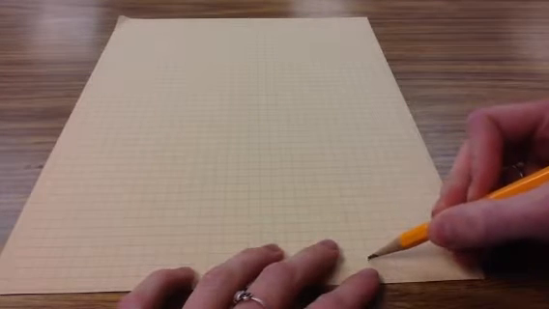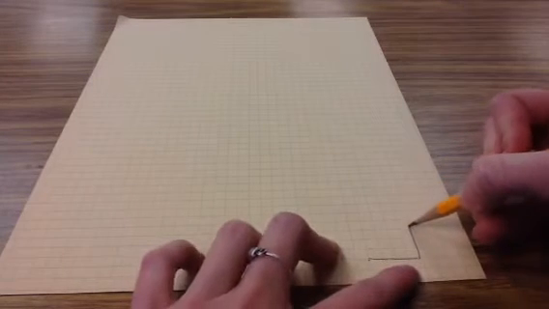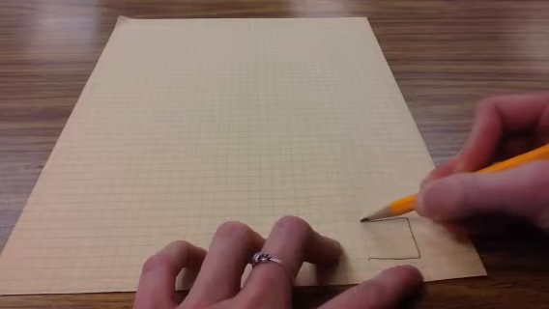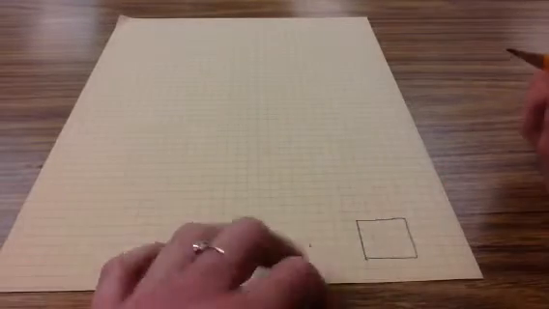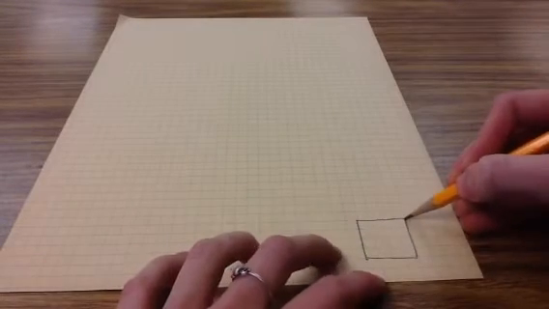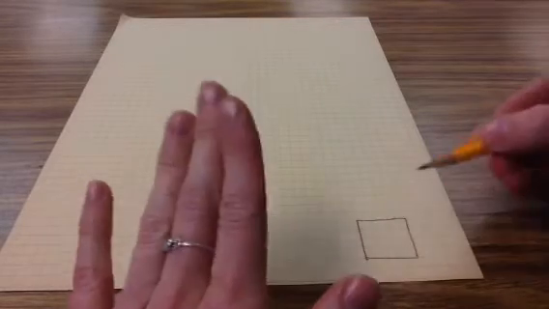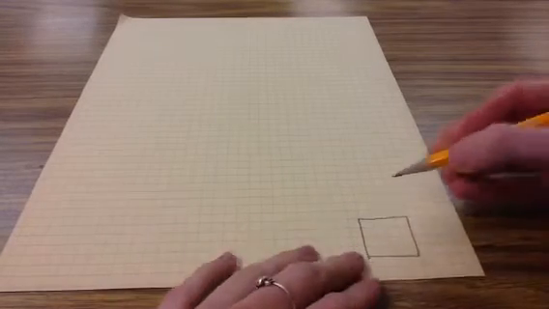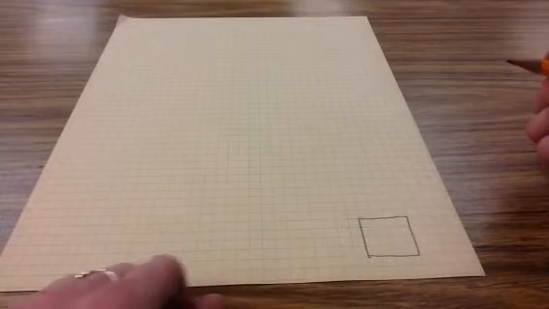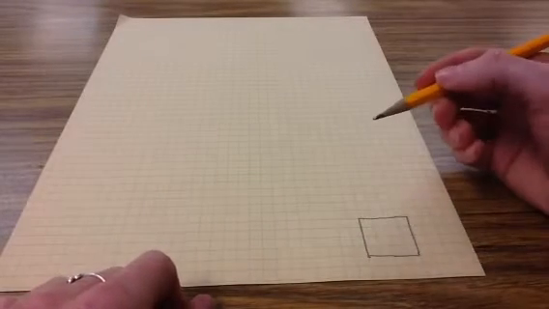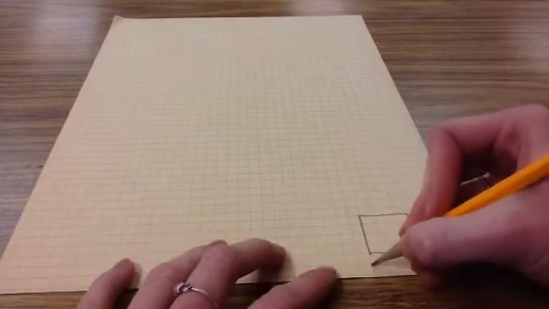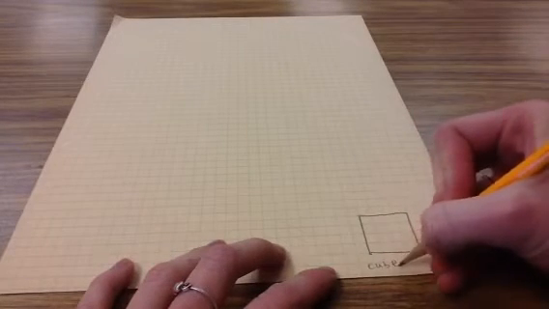So one shape that we all have learned ever since kindergarten is the square. So I made this square 4 squares tall and 4 squares wide. Same on both sides. Now the 3D form of a square is called a cube.